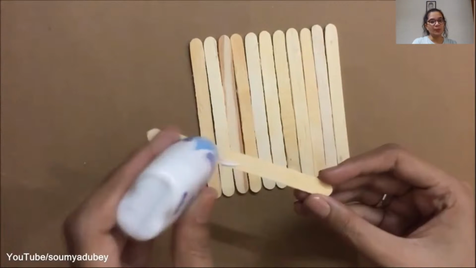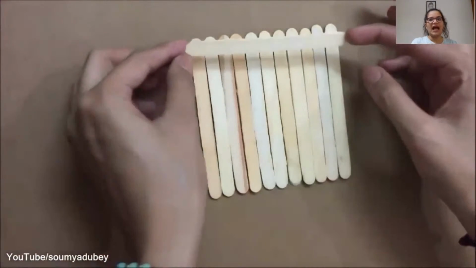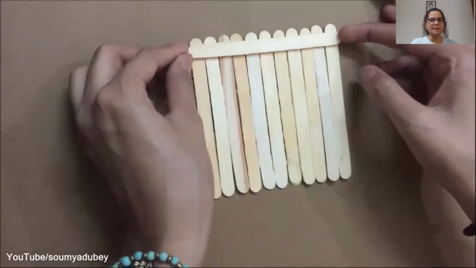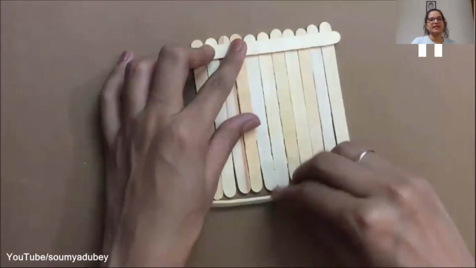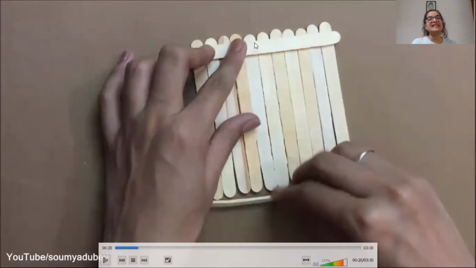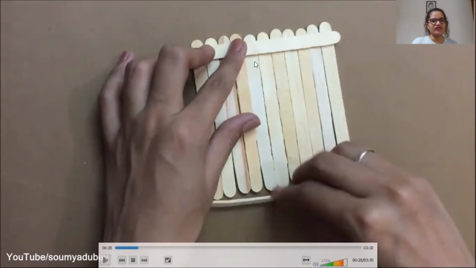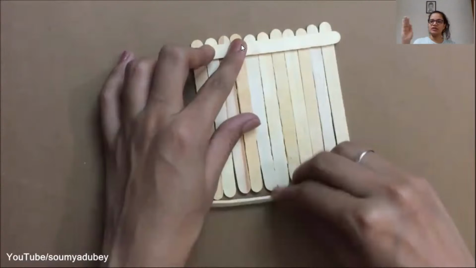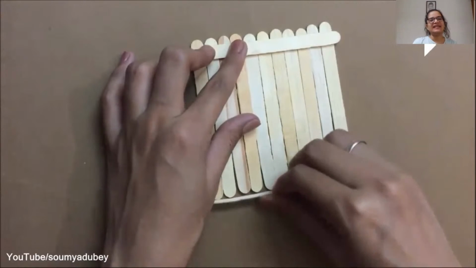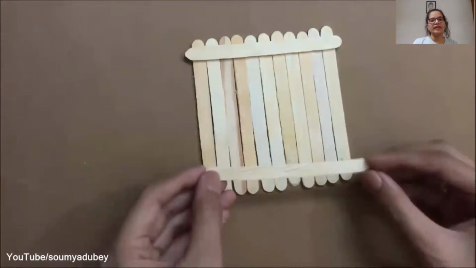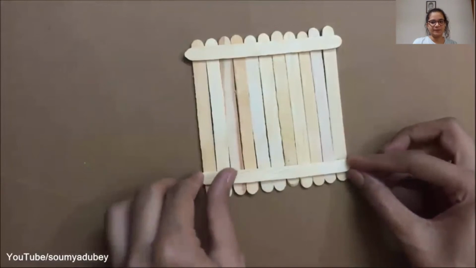Okay, so now I'm going to put glue on one candy stick. I'm going to take another candy stick, apply glue on it fully, and place it on one side. Can you see? On one of the sides, which is different in direction. So if all my candy sticks are facing vertical, I'm going to place a horizontal stick. Yes, let's do that. Next, take another stick, apply glue on it and paste it on the other side.